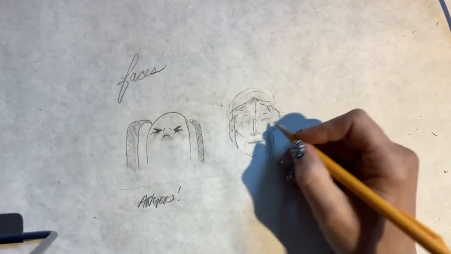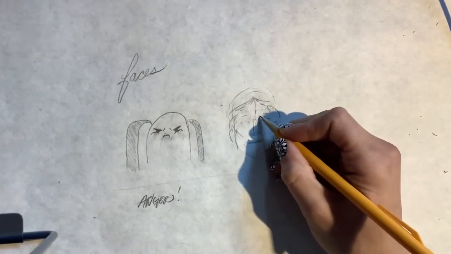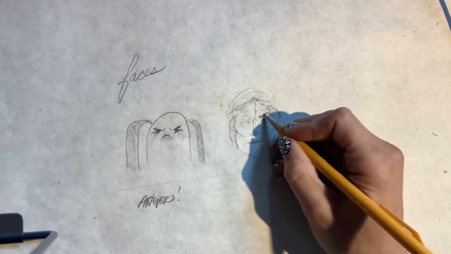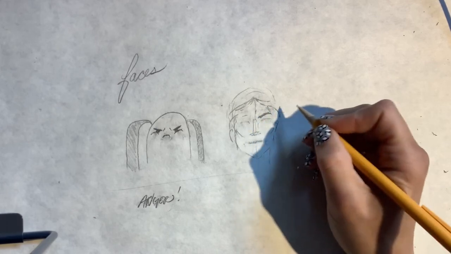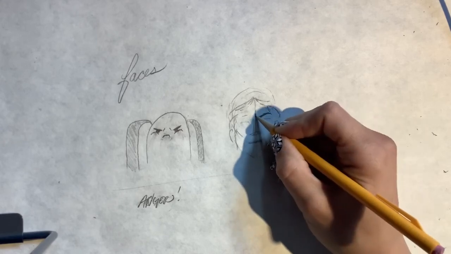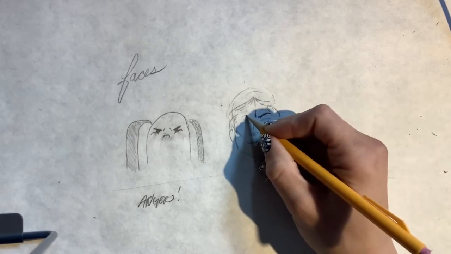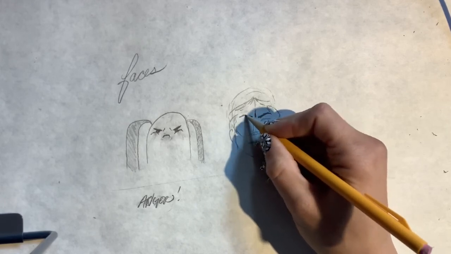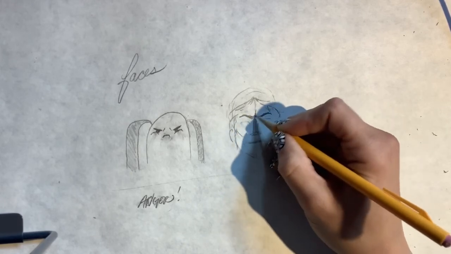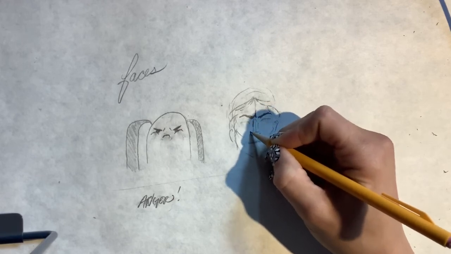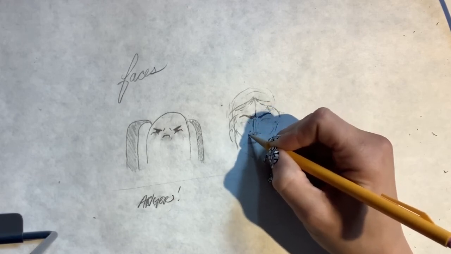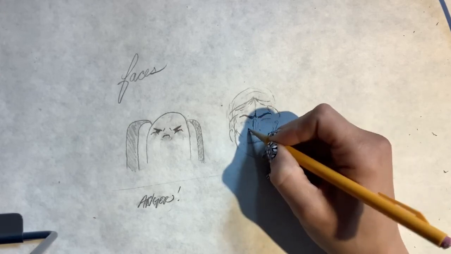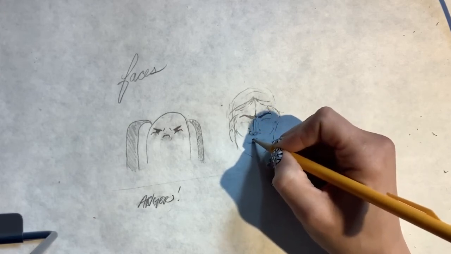With the human, we're going to exaggerate, but do the same thing. Start with the brows. And furrow. The nose might be lifted up a little bit, maybe in a snarl.